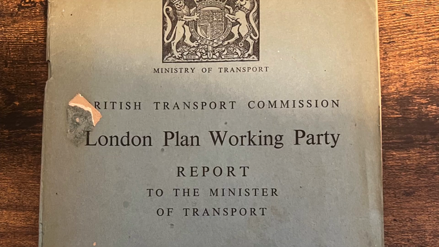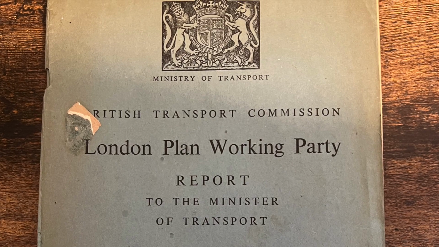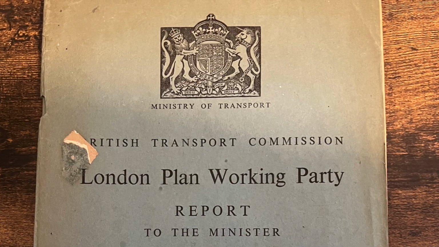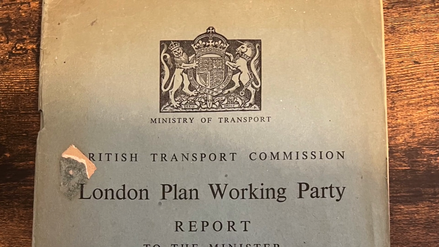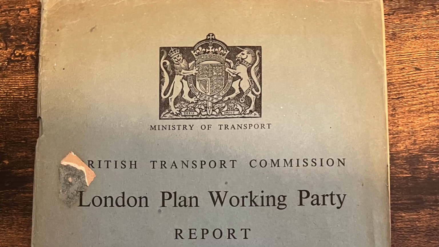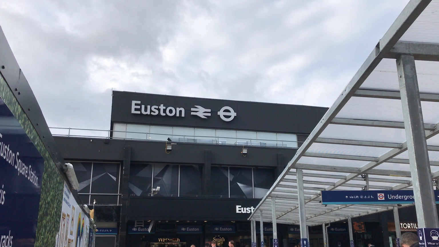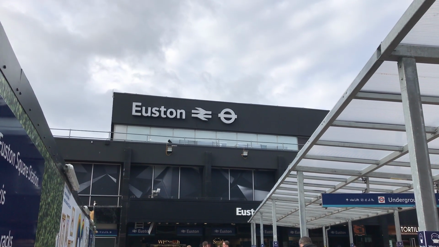The Working Party was sceptical. Their report recommends routing the line further to the west to give better interchange with the Underground. And they suggest that there's nowhere to put a station at King's Cross, so the line should go through Euston instead. They were also of the opinion that the connections were unbalanced.